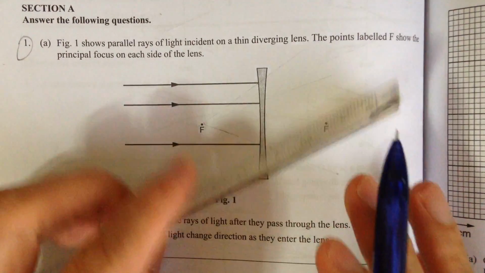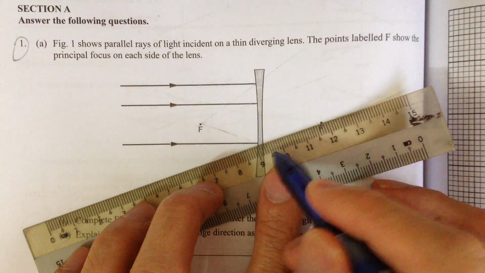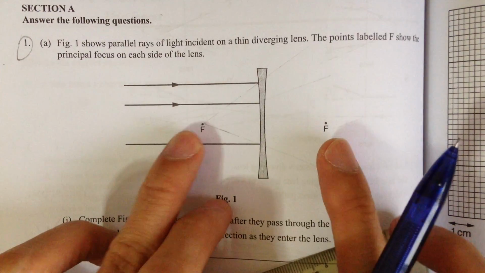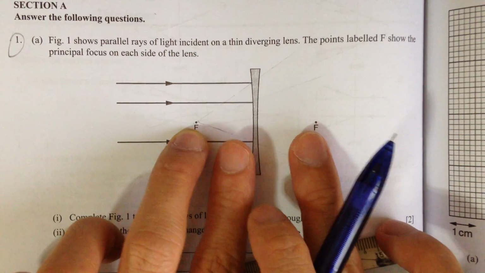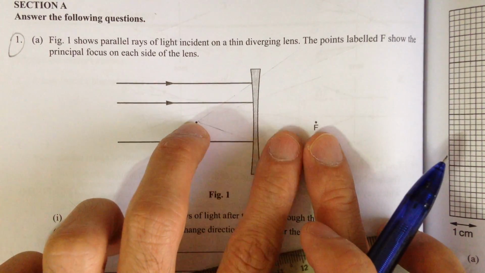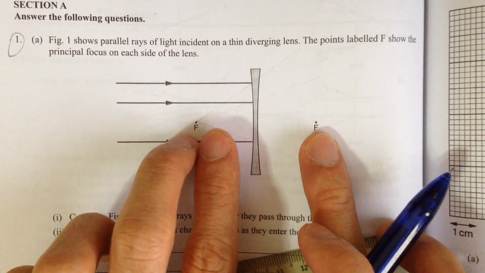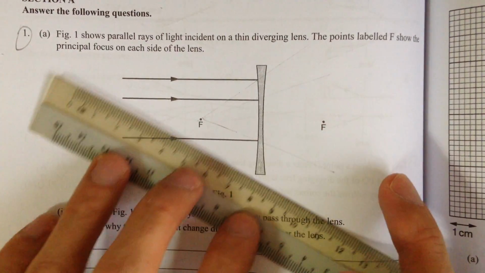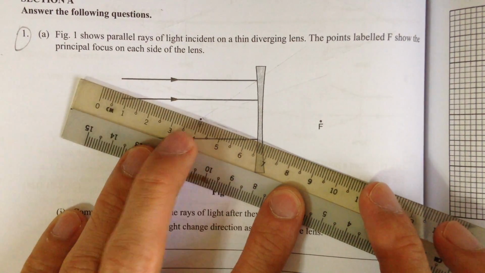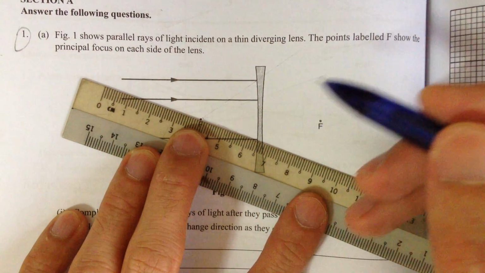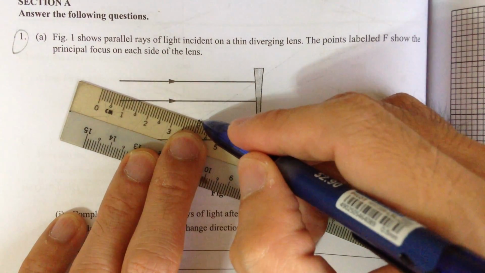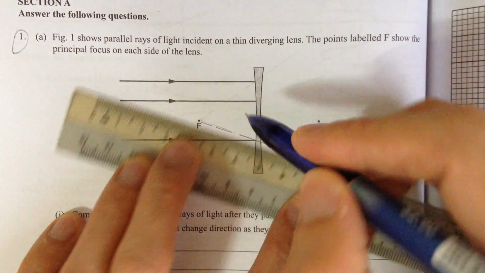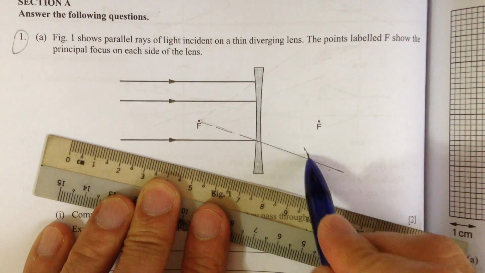So if it is a converging lens, the rays will have gone like that to this F. Then you realize the importance of having two F's here: both F's are the same distance away from the lens, but on opposite sides. So in other words, the F that is important is this F. So that means the rays will go like that, and then they seem to have originated from this point.